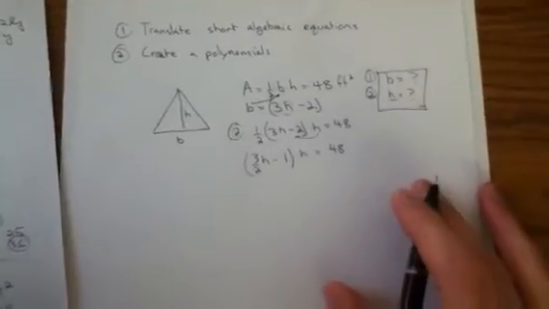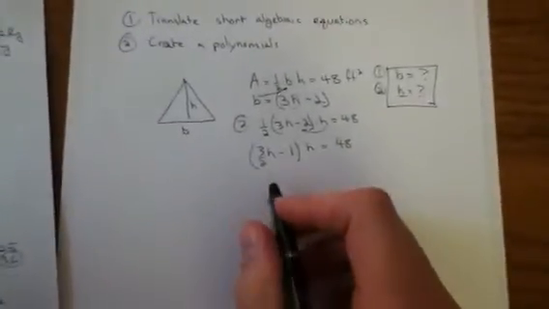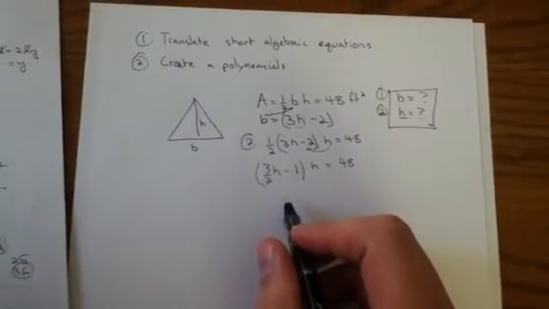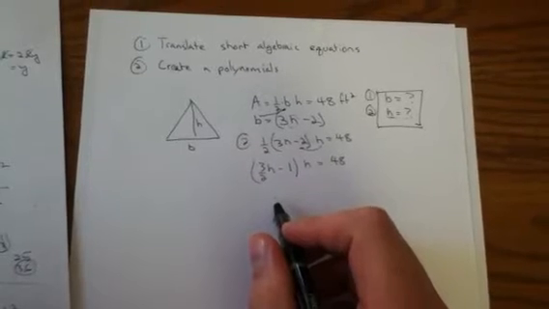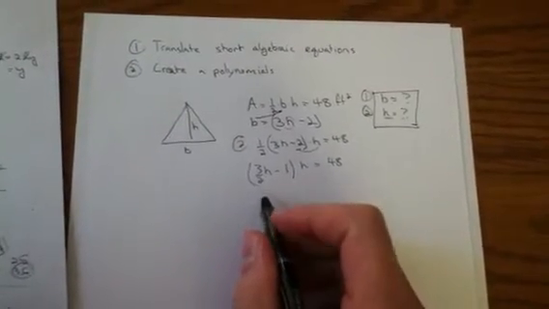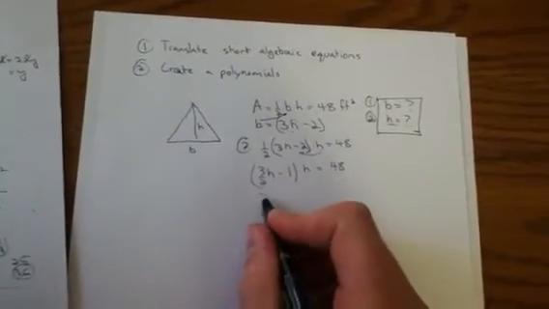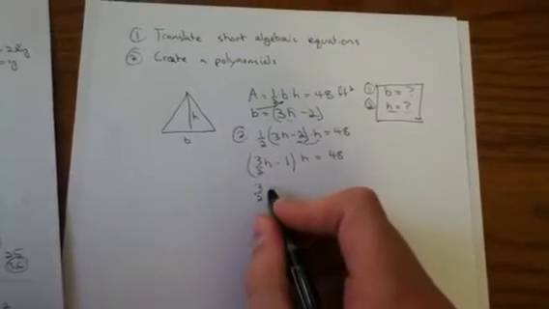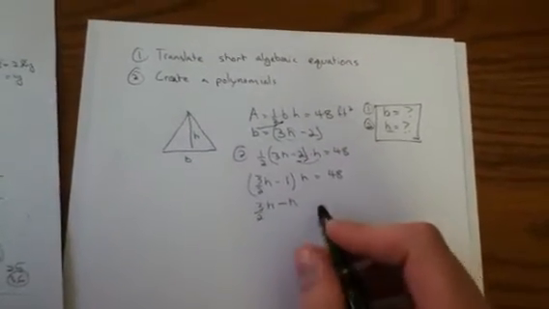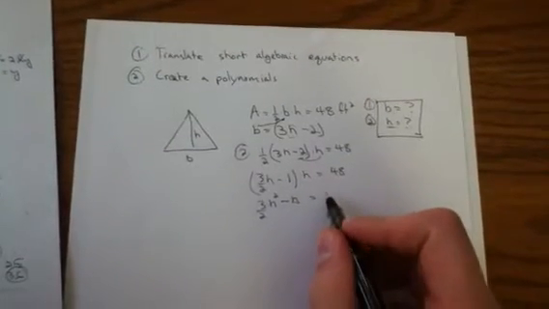On these kinds of problems, you'll find that we're going to use a technique called completing the square. And that's probably what we're going to be doing here. You could try to factor it some other way, but I would prefer using completing the square. And you'll see why in a second. So, multiplying h into everything, we've got 3/2 h squared minus h equals 48.